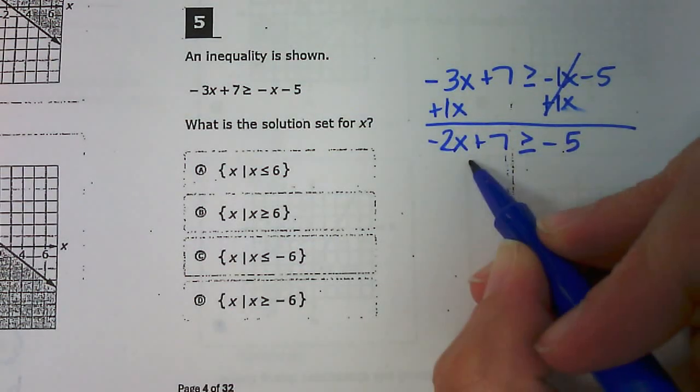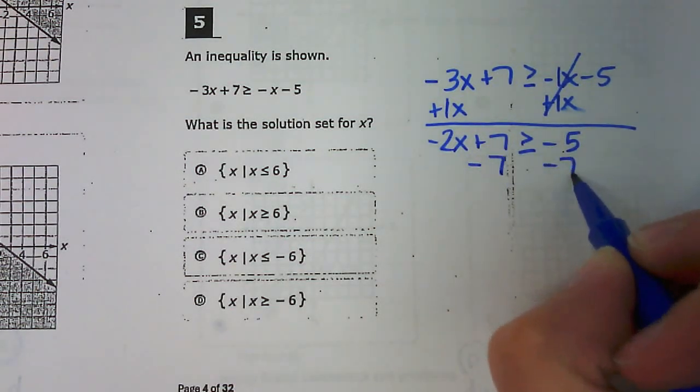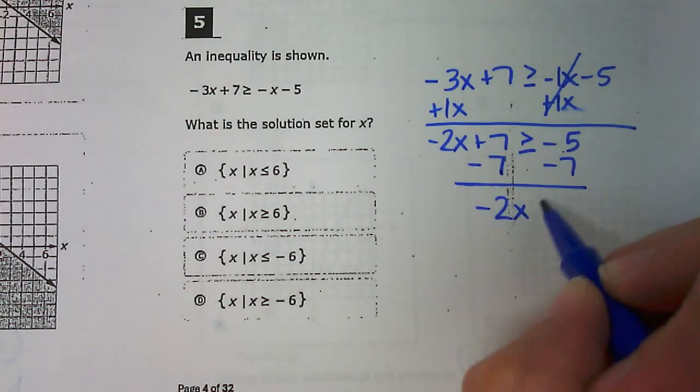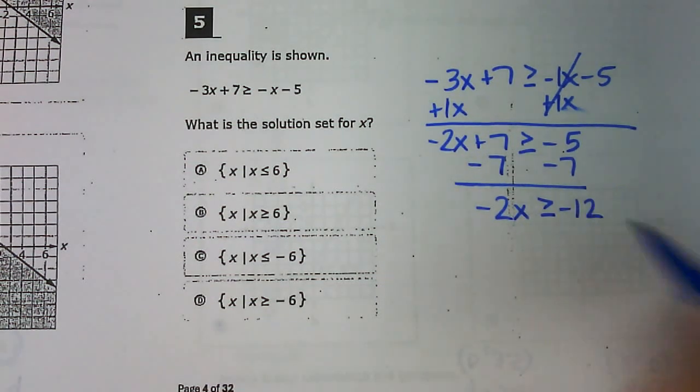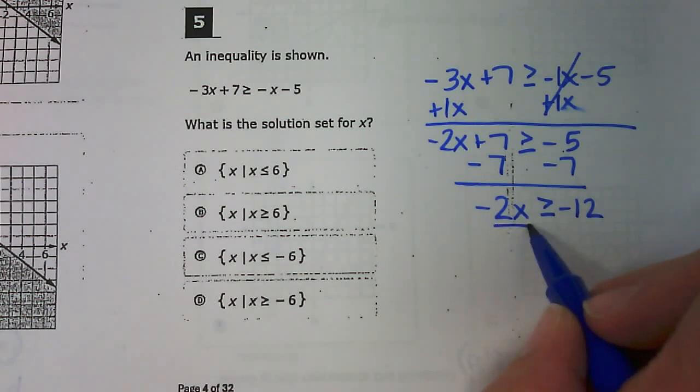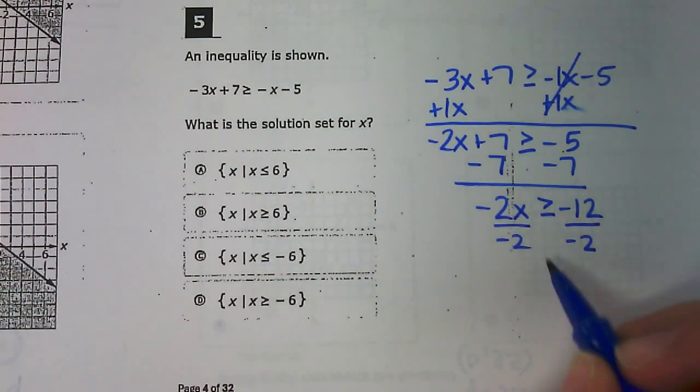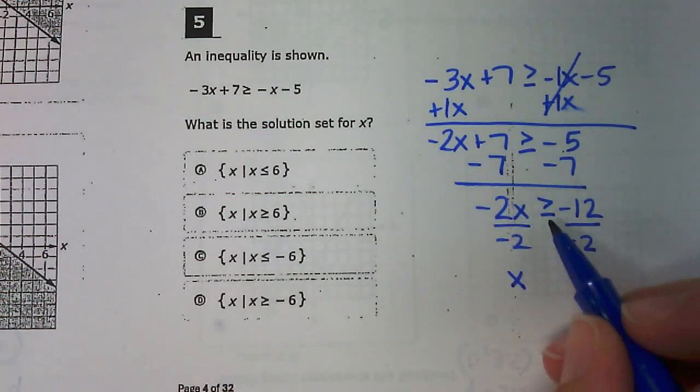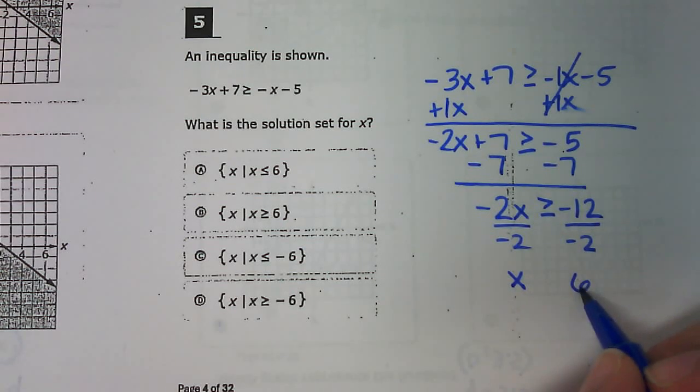And that means I need to get my constants to the right. So I'm going to subtract 7 on both sides. So now I have negative 2x is greater than or equal to negative 12. Here I'm going to divide by negative 2. And when I divide by negative 2, I get x on the left and I get 6 on the right.